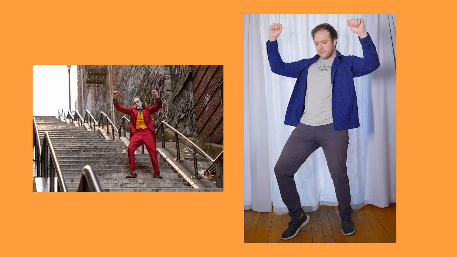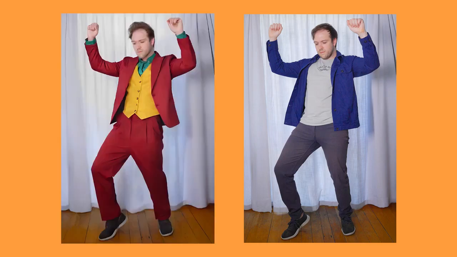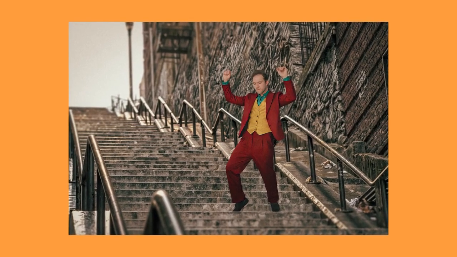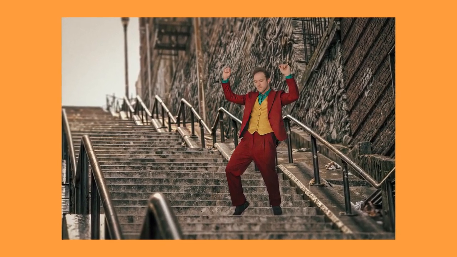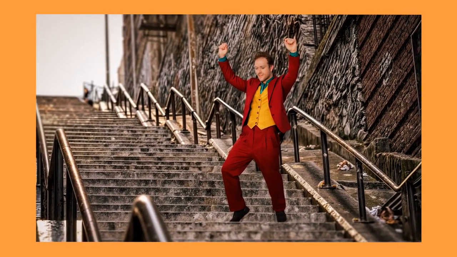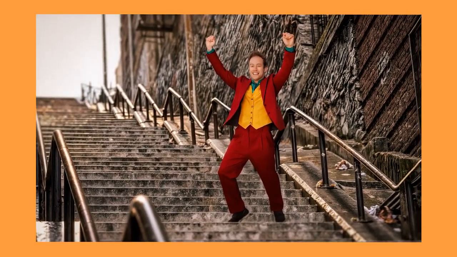So I ended up doing a full body pose from this classic scene in the Joker film where he's dancing on the stairs, and then I added that pose with this costume inside of Kling, and it gave me this result, which I think did an amazing job. And then I edited myself into that image on the stairs, and I think it looks great. And I made a little video. While the video doesn't look perfect, it's still fun to recreate some of your favorite movie moments.